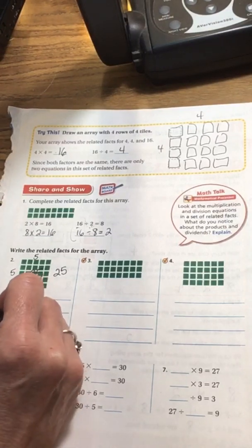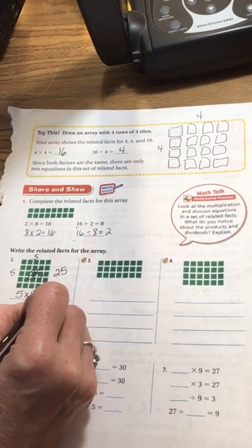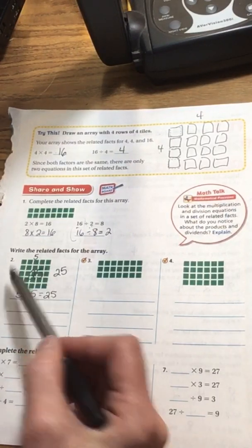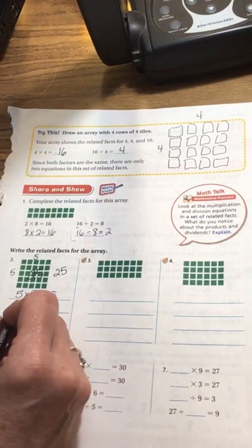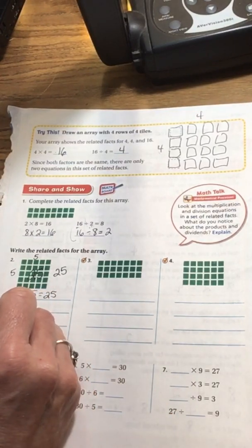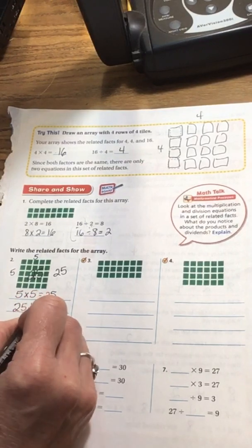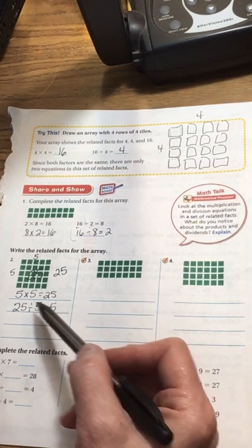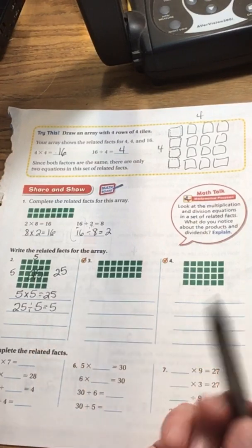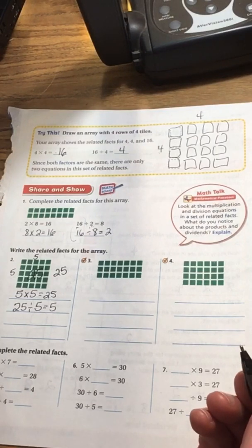Let's look. Okay, so we can do multiplication first. 5 times 5 equals 25. And remember, since those are the same digits, you don't have to do 5 times 5 equals 25 again. Okay, so now we're going to do a division problem. So we start off with the dividend, right? 25, and then we're going to divide it by one of the 5s, which will give us what? The other 5. And remember, since those are the same numbers, you don't have to flip it again. It's just assumed that you should know that this same problem is the same answer.